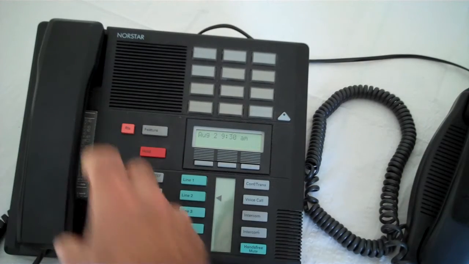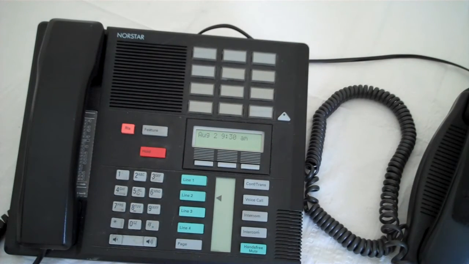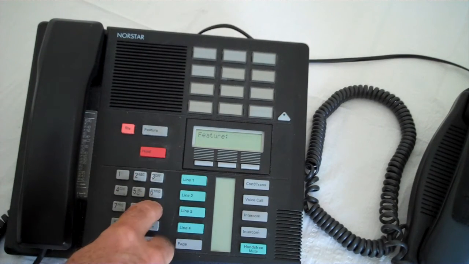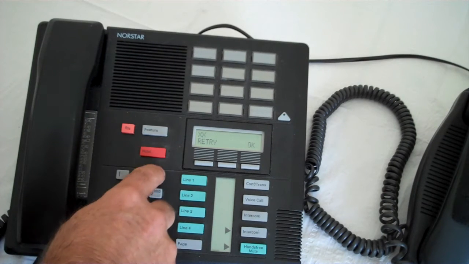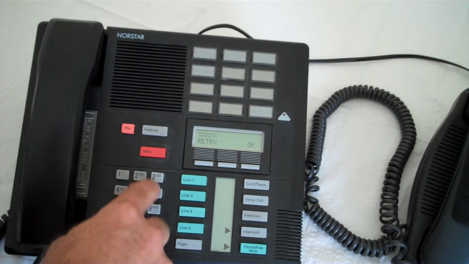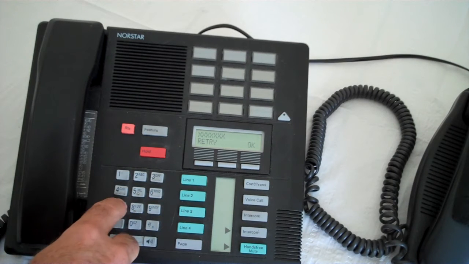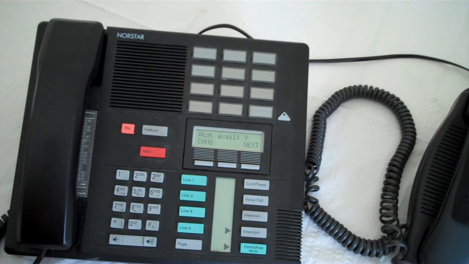Alright? So now let's take another example where we're going to go in and we're going to make a change. Feature 982. O-P-E-R-A-T-O-R. Let's say that it's lunchtime and the attendant is going to be gone, and there's no one else that the attendant can transfer the phones to.